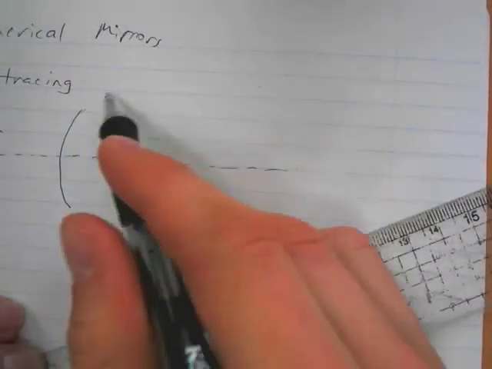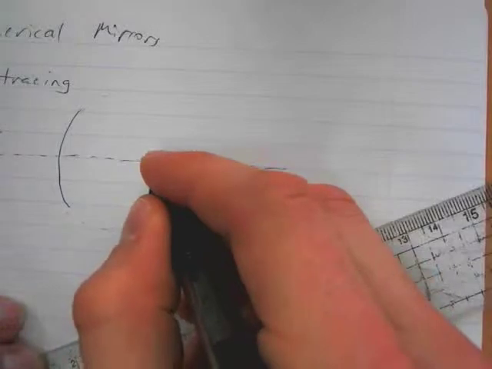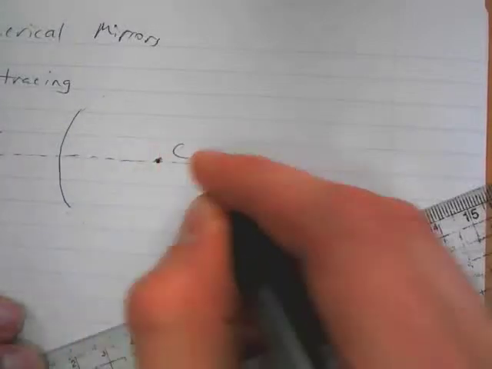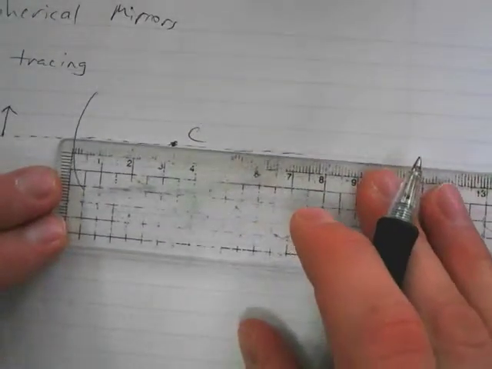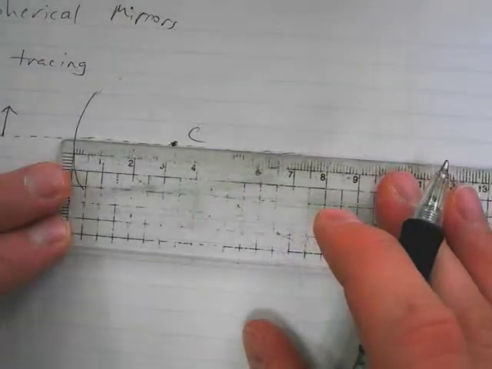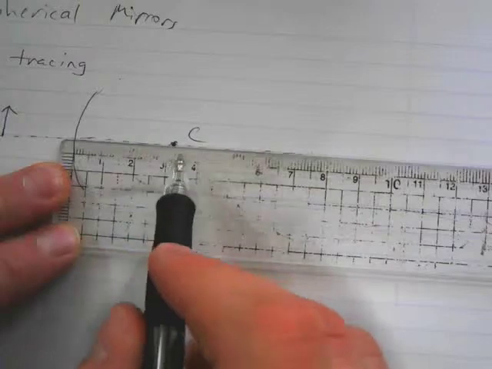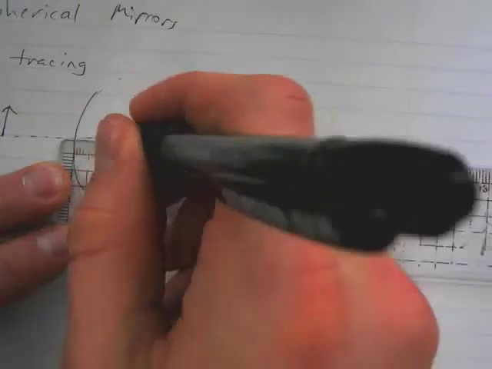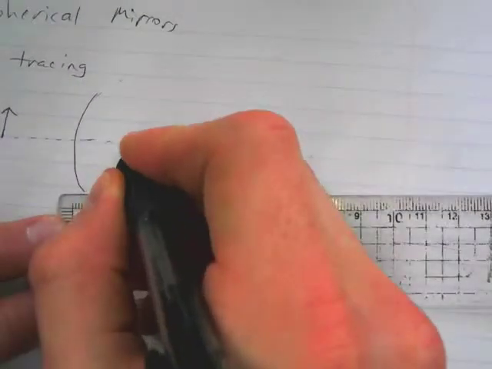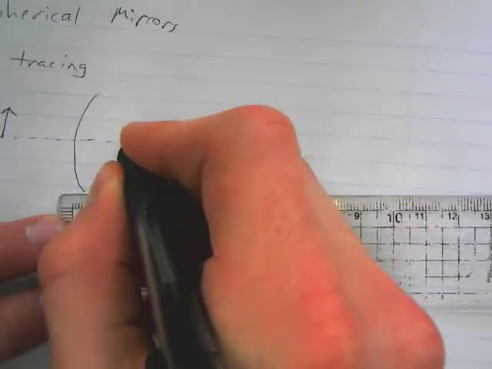Maybe right about here, and that is some distance. The marks are kind of worn off, but that's like 3.2-ish, so I can go 1.6 and get my focal point right here. Once I have those, I can just draw straight lines.